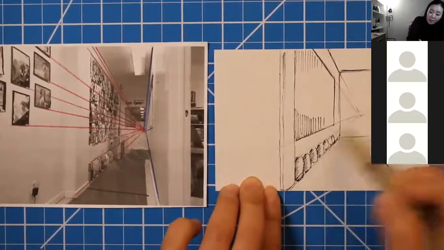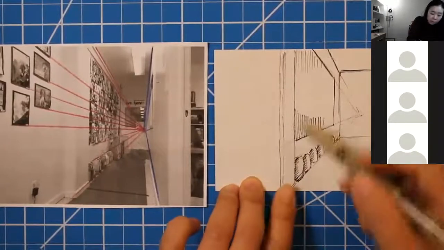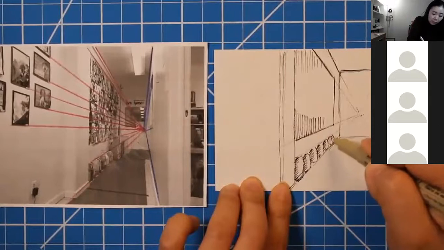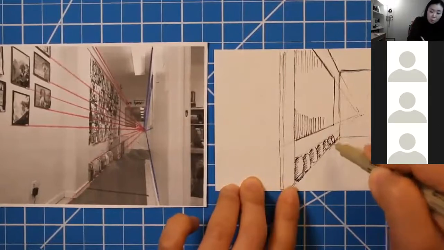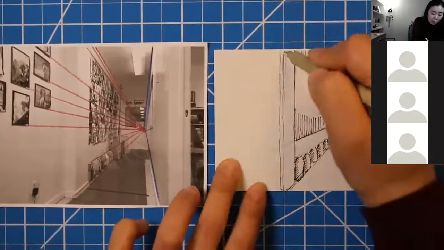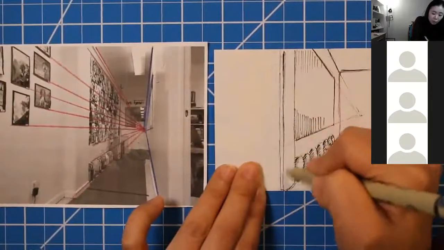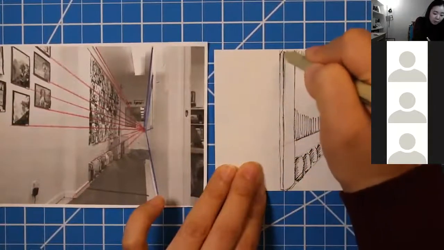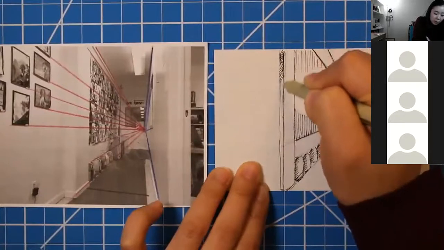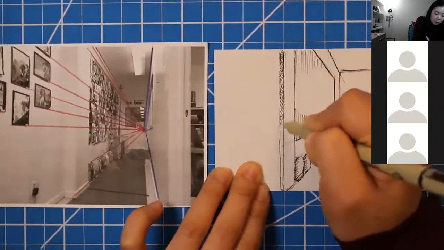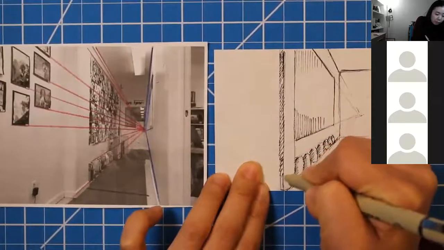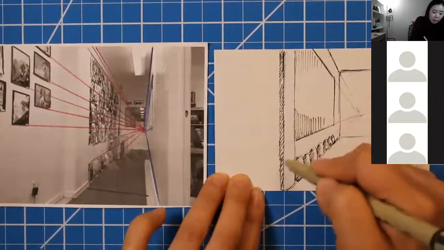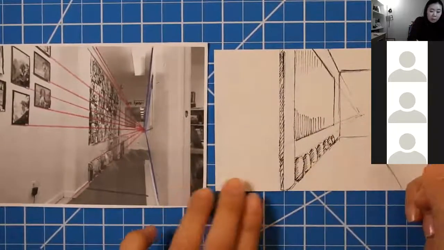So when you find the angle, you can use the ruler. I just don't use it because I don't need it, but probably, most of you will need to use the ruler. And I added a light shading on it, see?